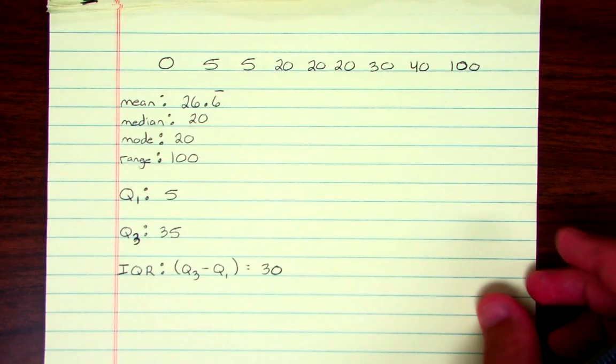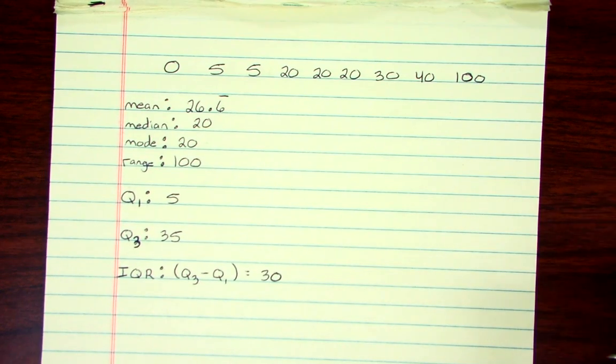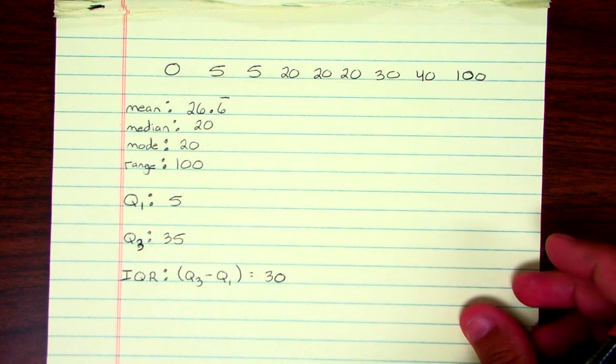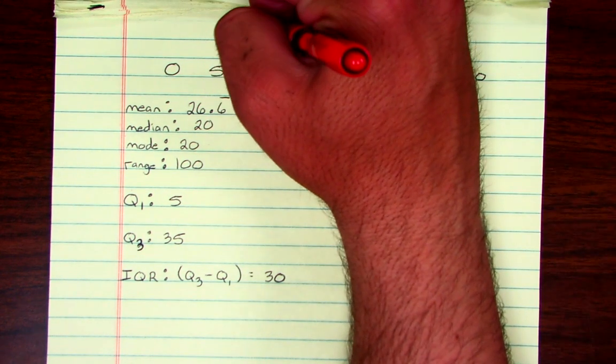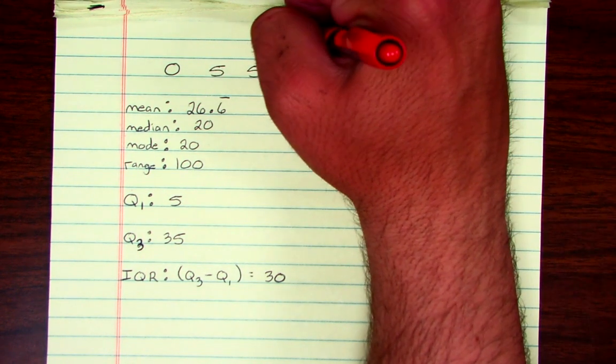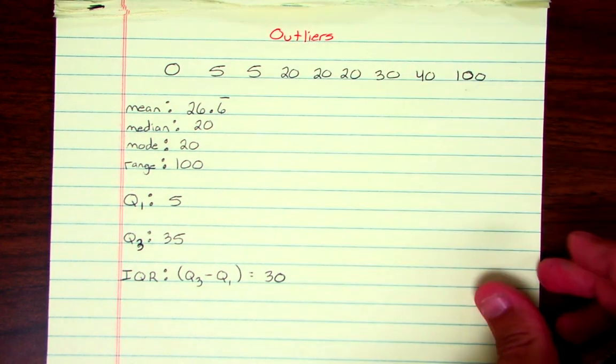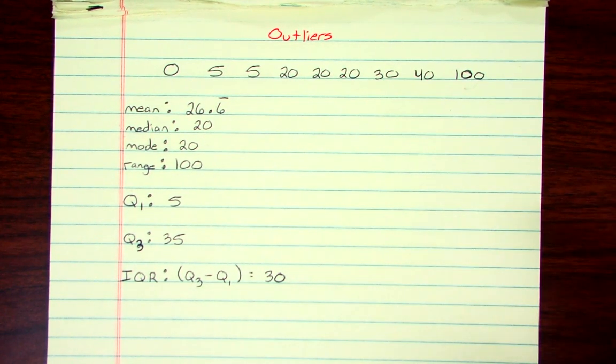All right. On this video, we are going to be talking about how to figure out outliers. Okay. I've already started part of this problem because we've already seen videos on this, so I'm just going to go through this.